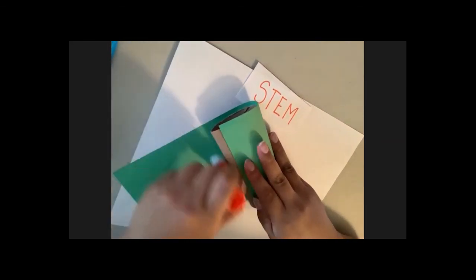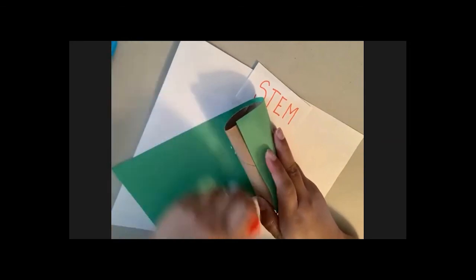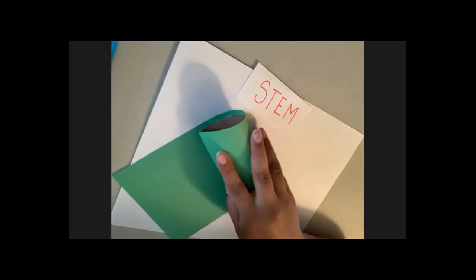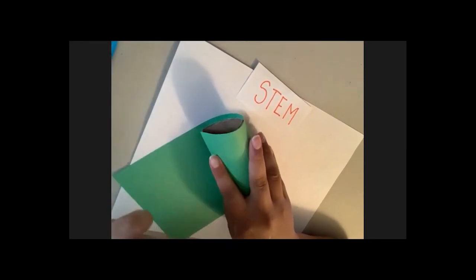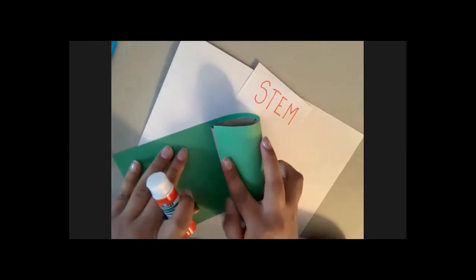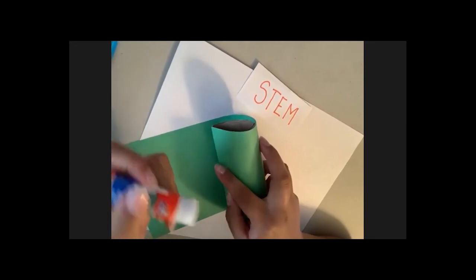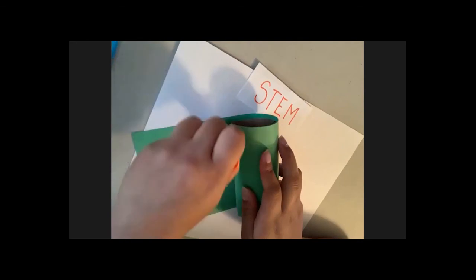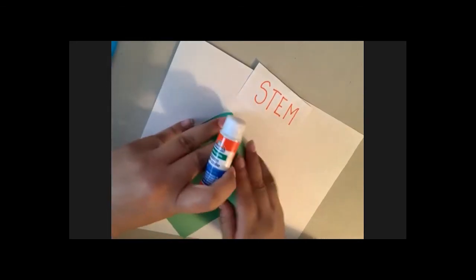Again, more. You can add a lot of glue because this paper, I'm using cardstock right now because it's stronger, so you might just need more glue. If you're using construction paper, you might need less glue. And more glue. We want to cover the full toilet paper roll.